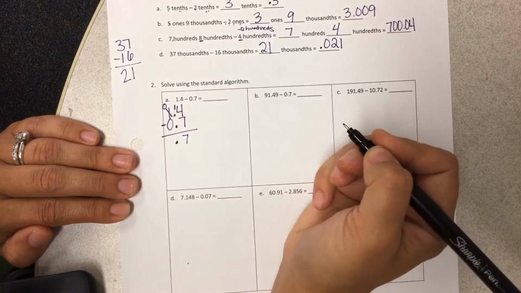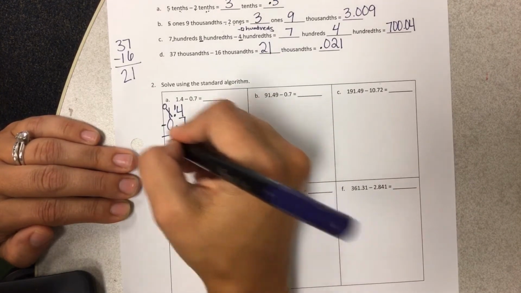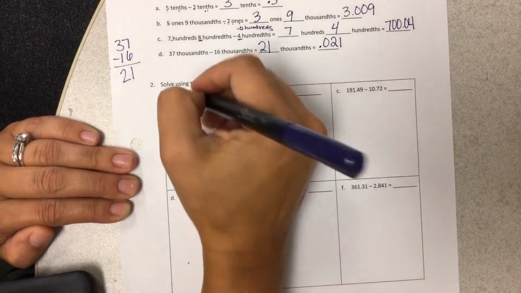I need to bring my decimal down. I can write this either this way or I can add a 0. It does not matter.